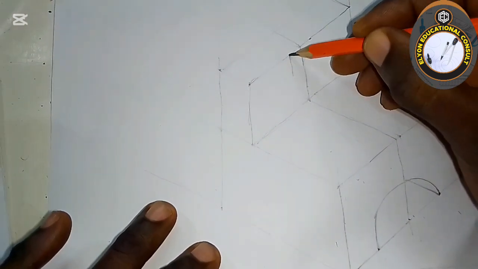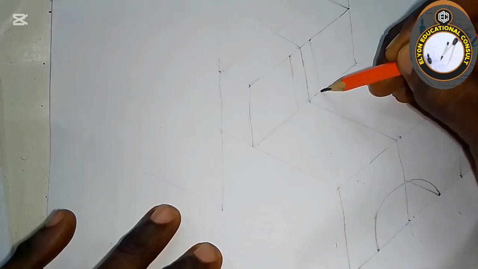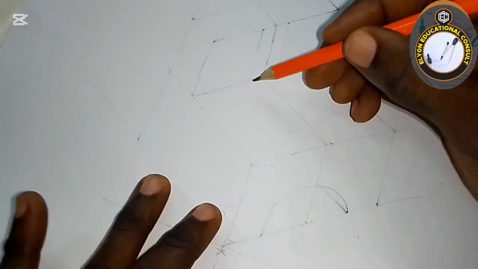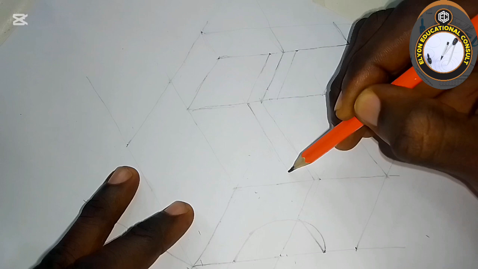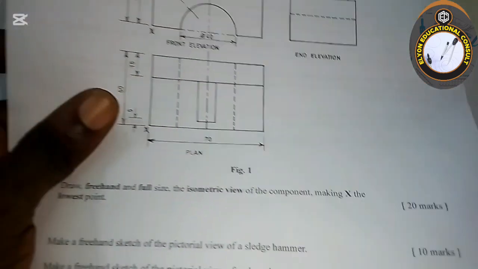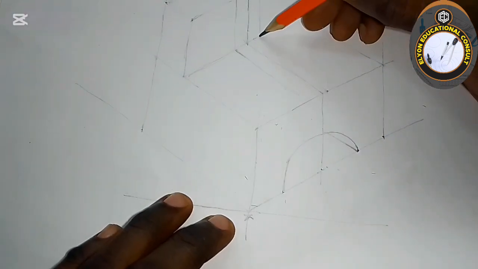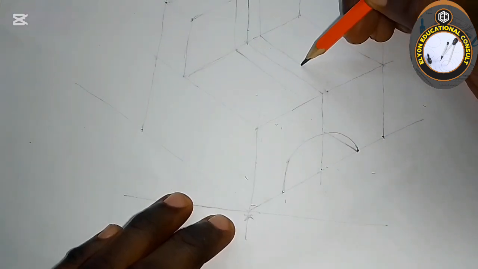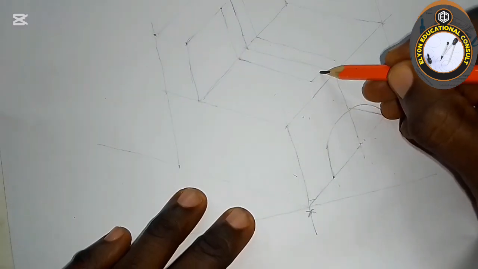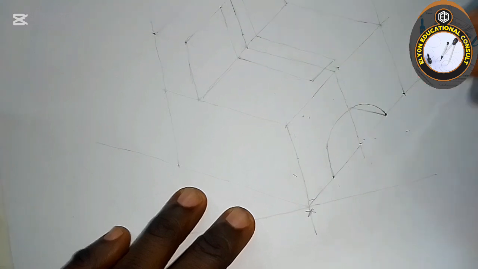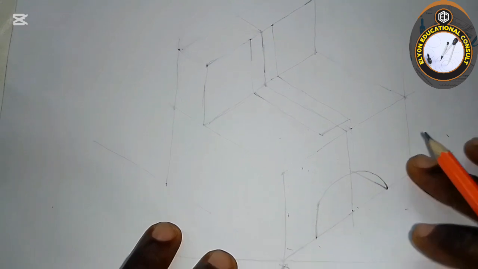That is the rule of isometric drawing. You must always have parallel lines. At this point also produce a parallel line, but it will not get to the end of this part, so I can just stop it there. Then here produce a parallel line as well. Then here I'll pick a point just to connect this. So like this, we're going to be having it this way. I hope this is clear.